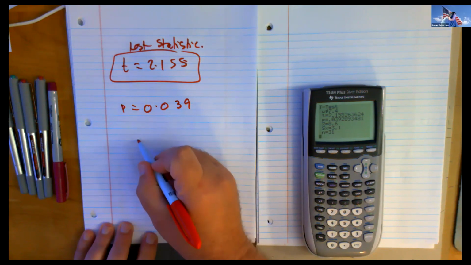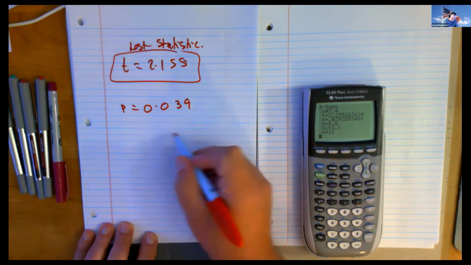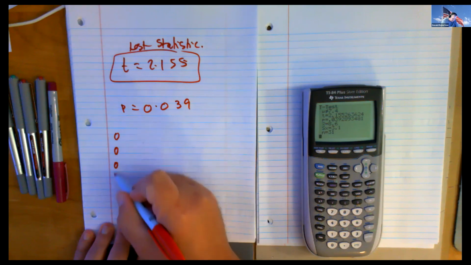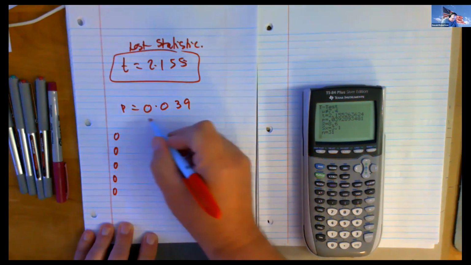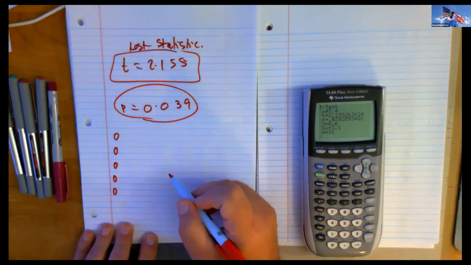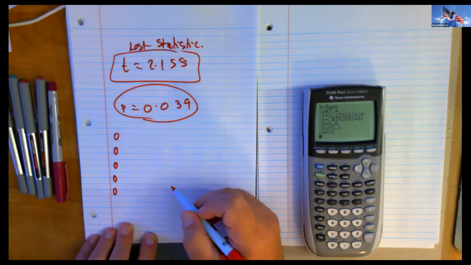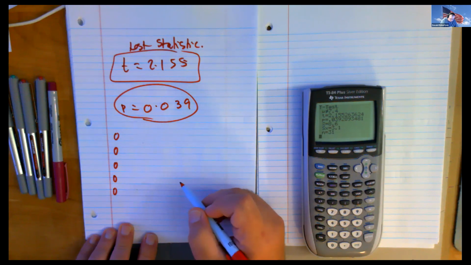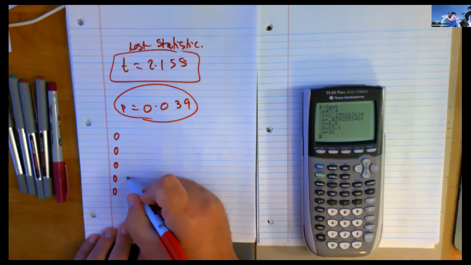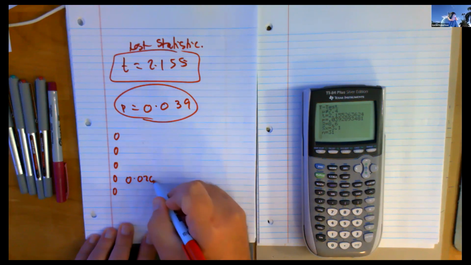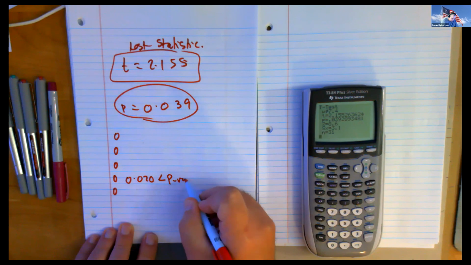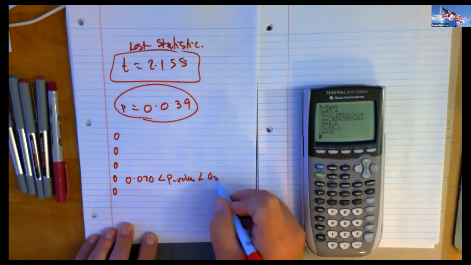And now I have a choice. I have to find one of 5 intervals that contains this value. So I'm scrolling through my choices here, and it's this one here, which is 0.020 to p-value 0.050.